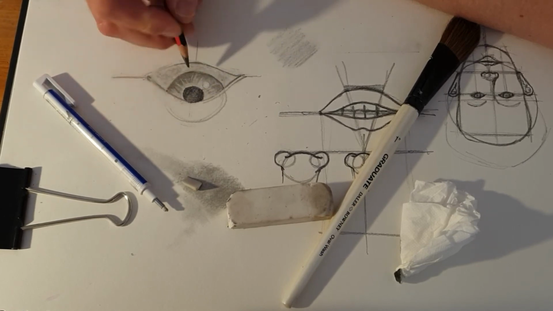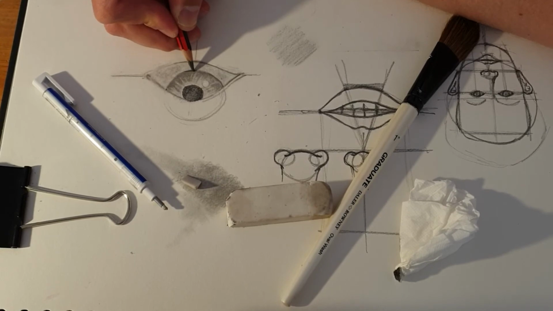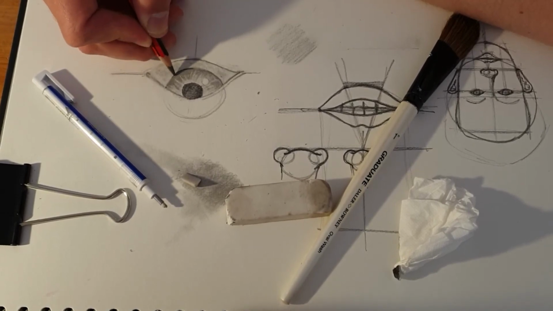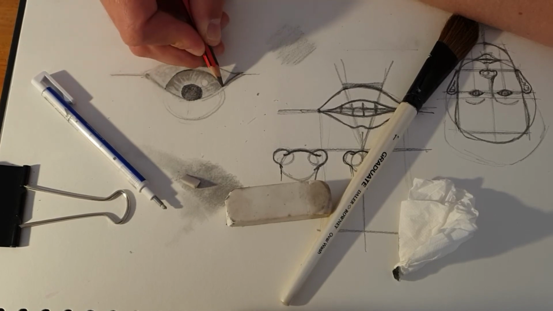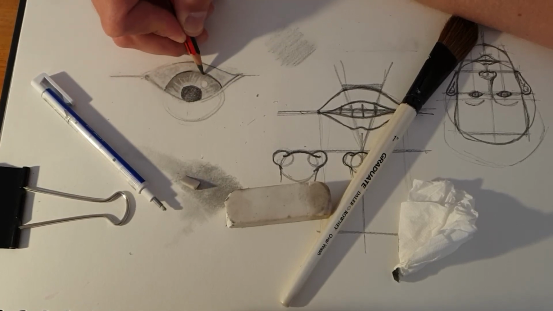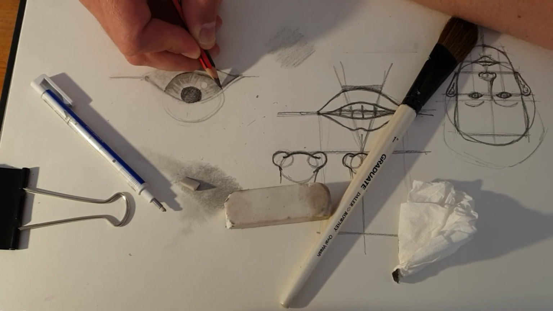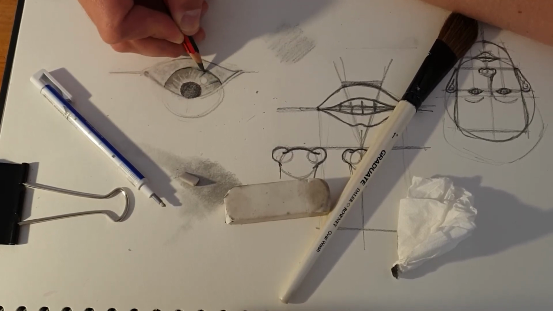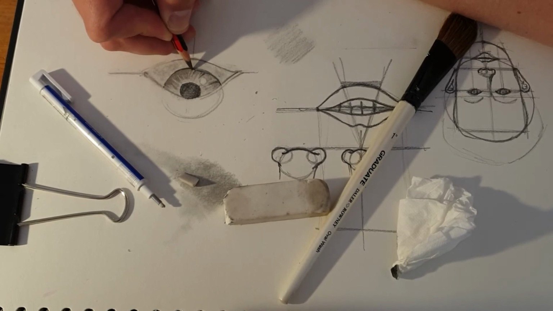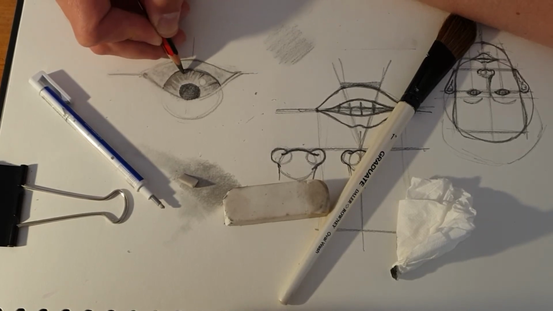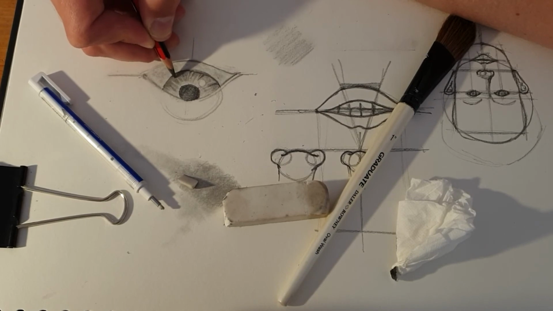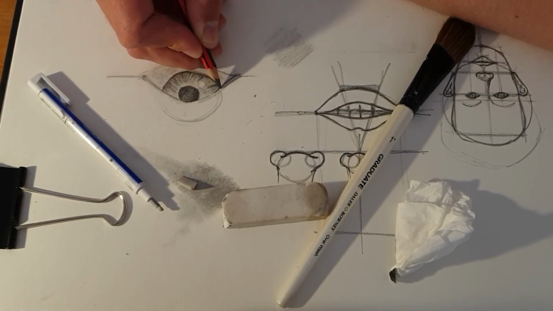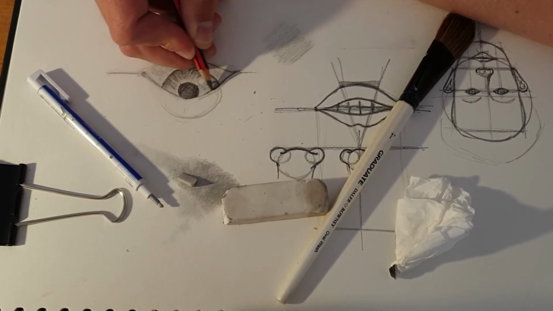So that's the pupil, and then I'm going to go around the edges of the iris, again working quite lightly, just adding in some of the darker tones here. Again I want to keep that curve in the eye, and I'm using the edges of where I rubbed out some of those whiter, lighter lines as a bit of a guideline.